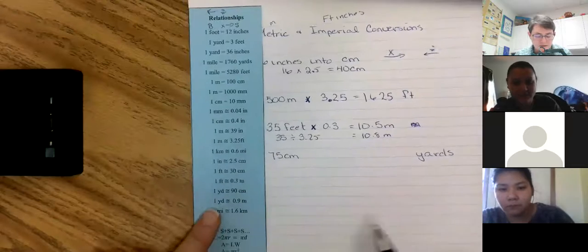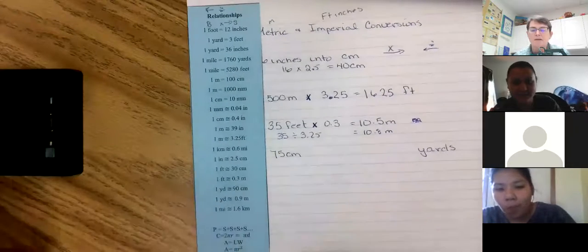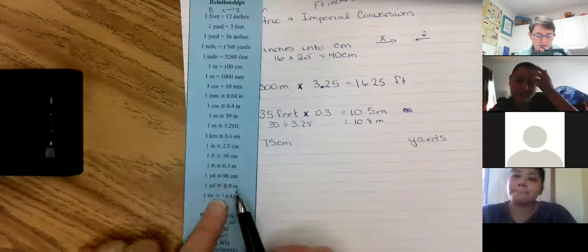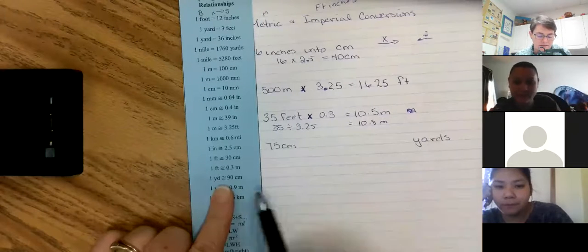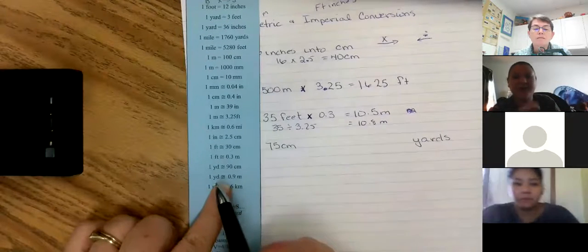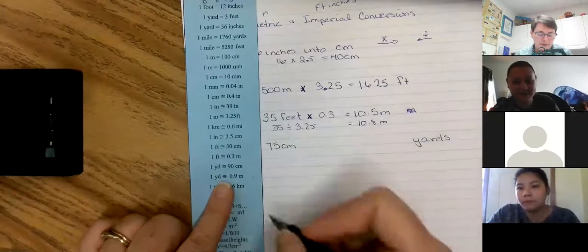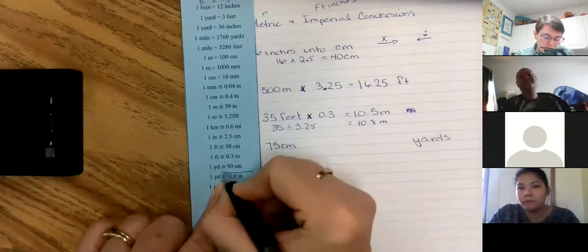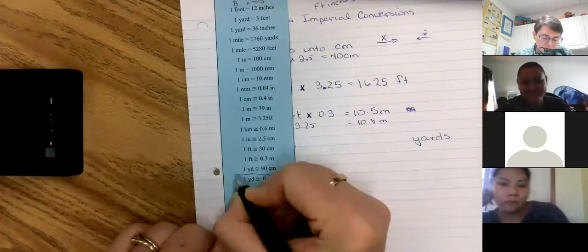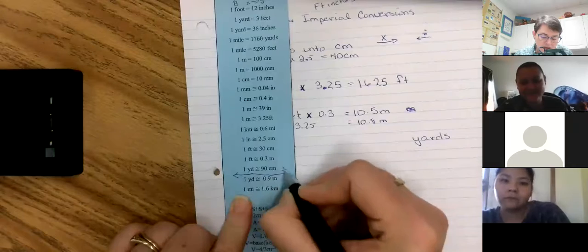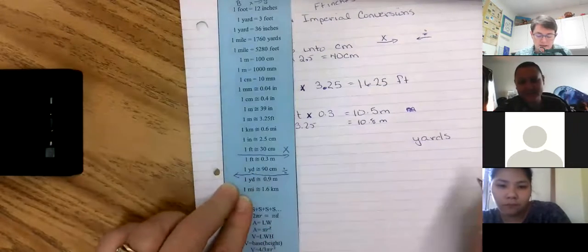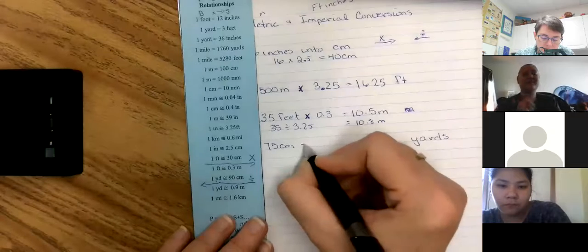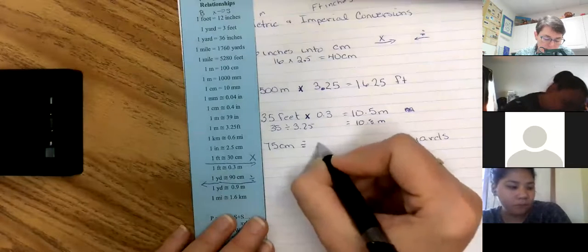Okay, well then you can always go backwards. So this is the only thing I can find that's got centimeters and yards on it. So we're going to divide that one, right? So if you're going in this direction, you divide. If you're going in this direction, you multiply. Okay. Divide by 90.